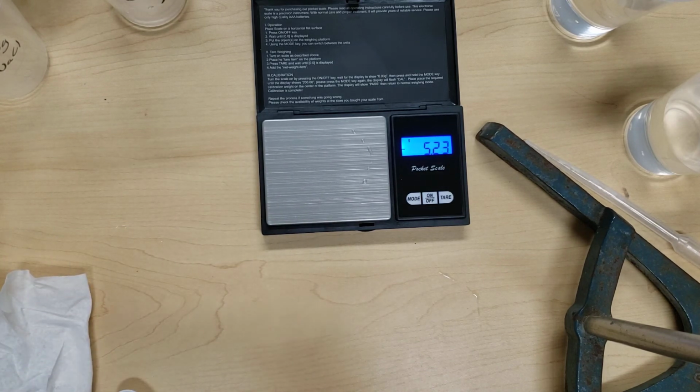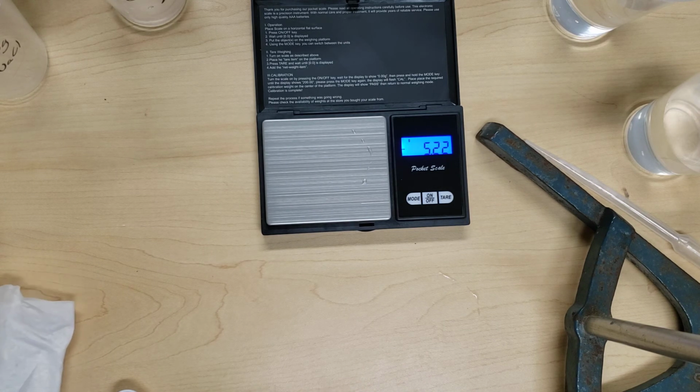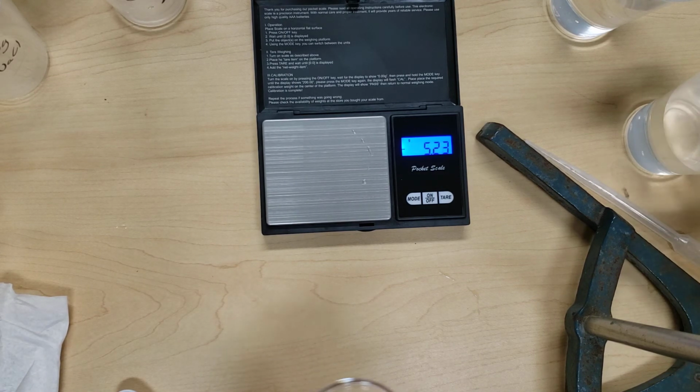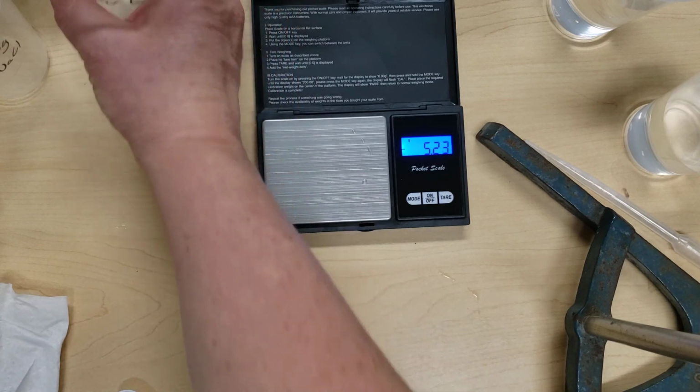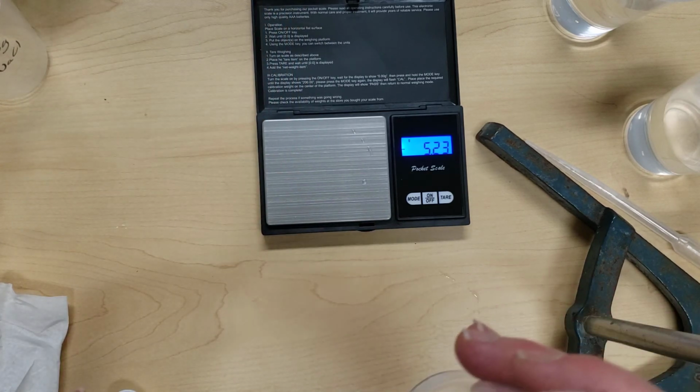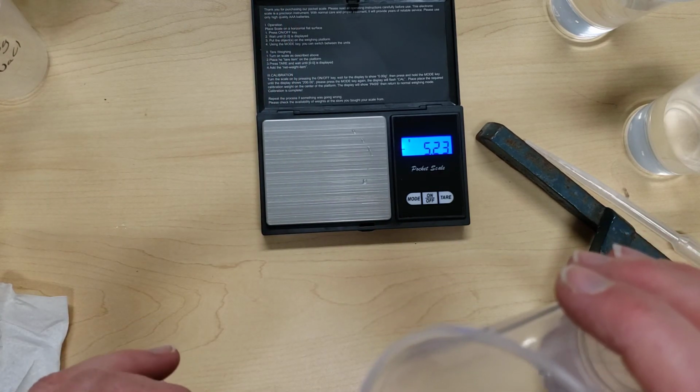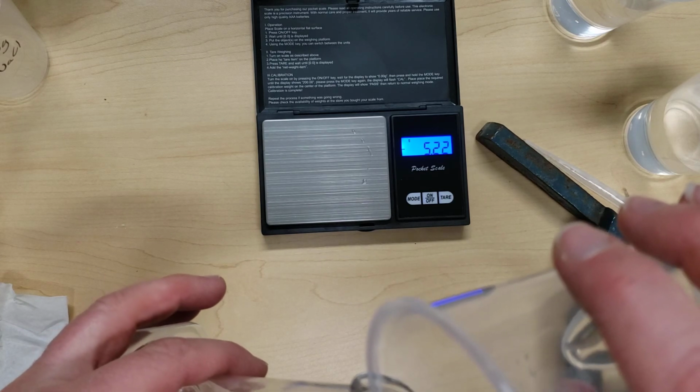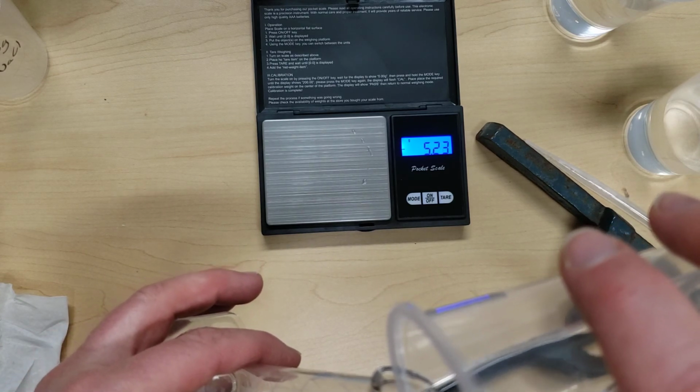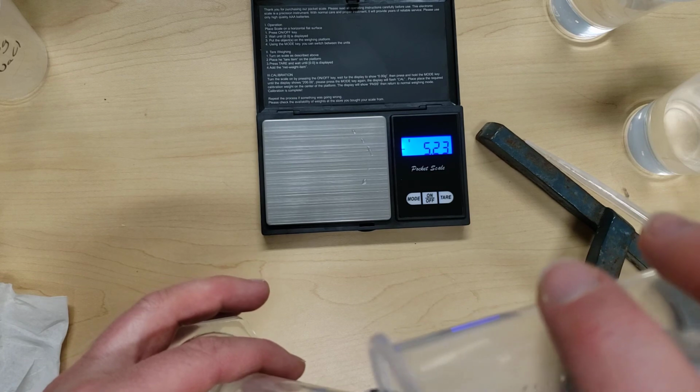So you want your clean, dry graduated cylinder. We're going to pour in the solution that we made, starting with 0 grams of NaCl.